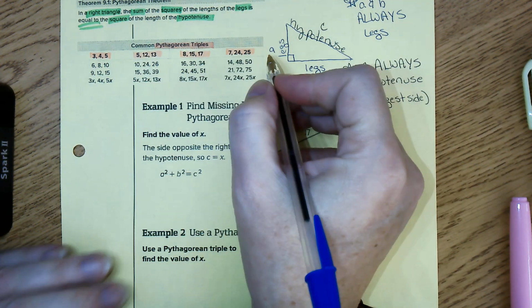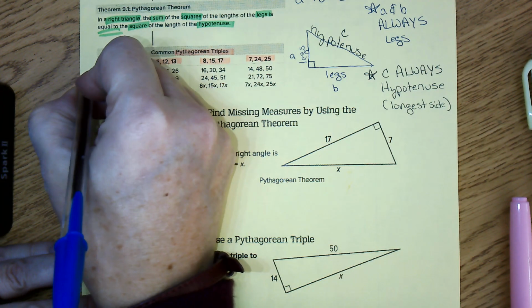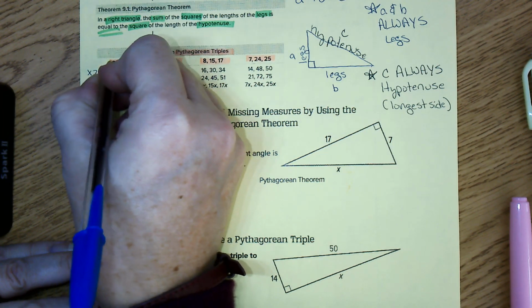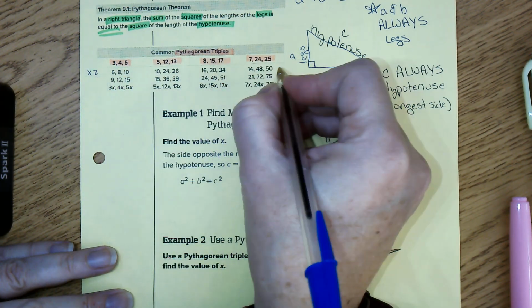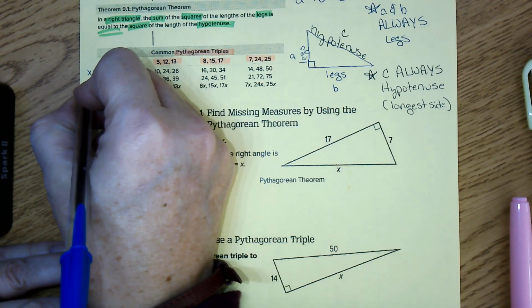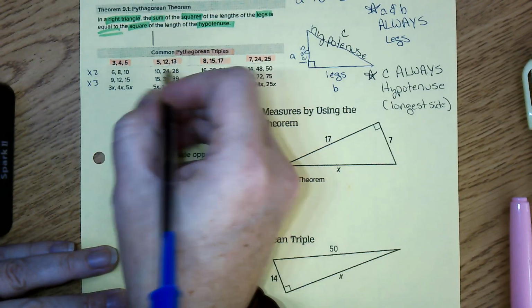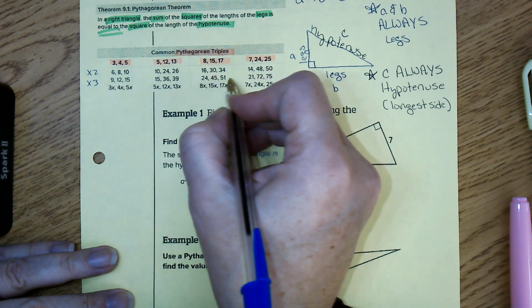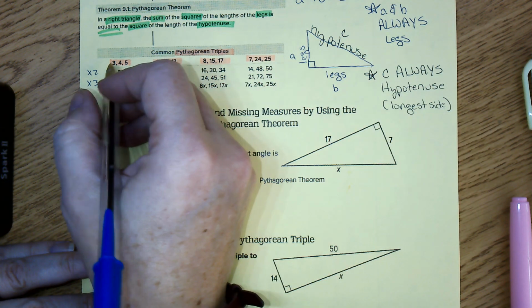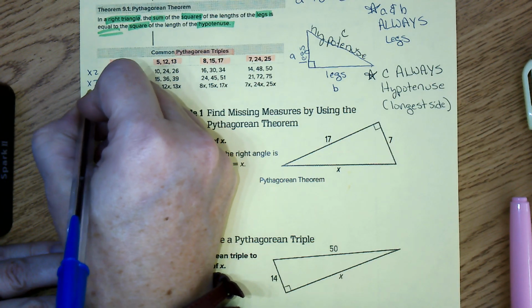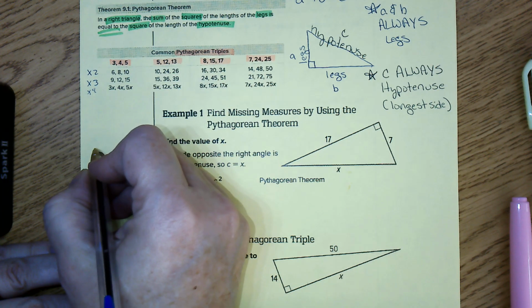So if you take these traditional top four and then multiply each side by 2, you get a next set of Pythagorean triples. Multiply each side by 3, you get the next set. Multiply each one by 4, and so on and so forth.